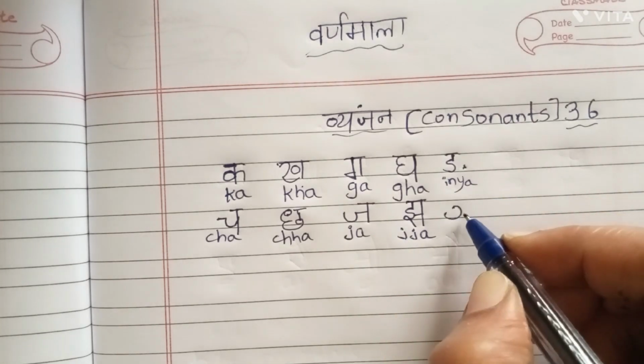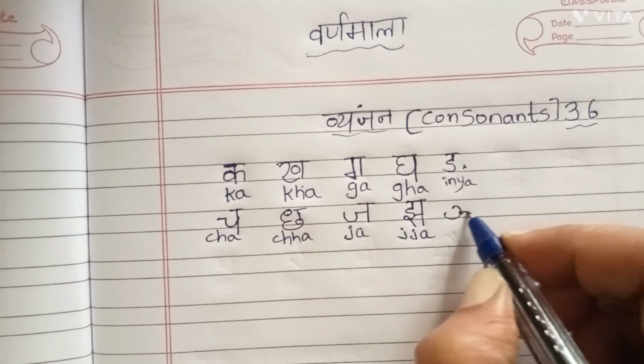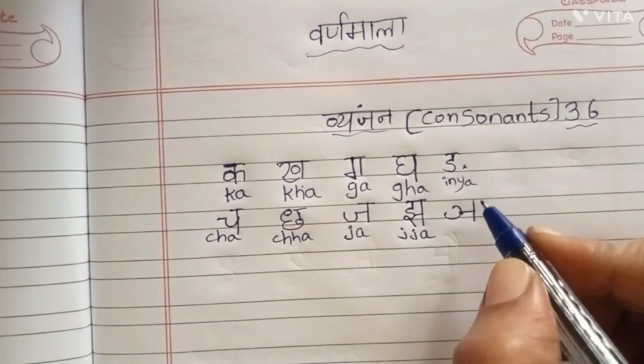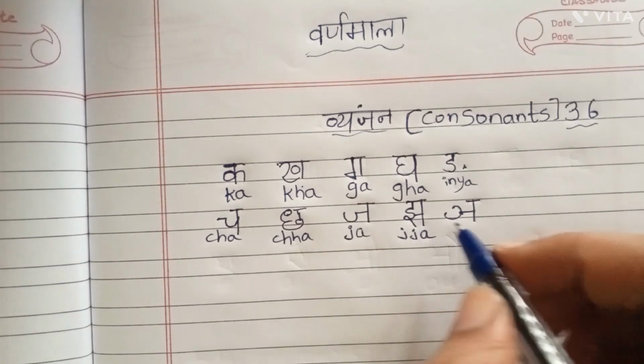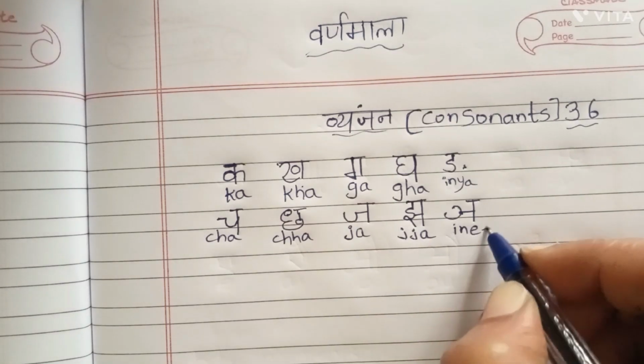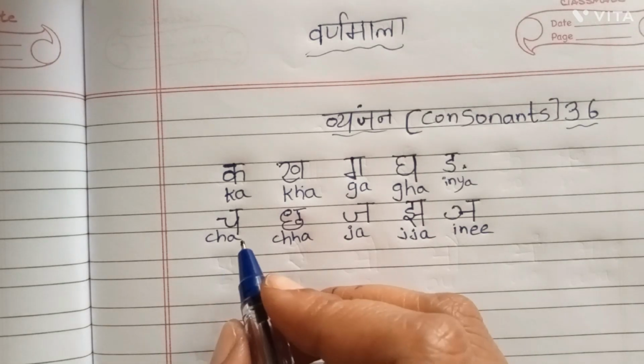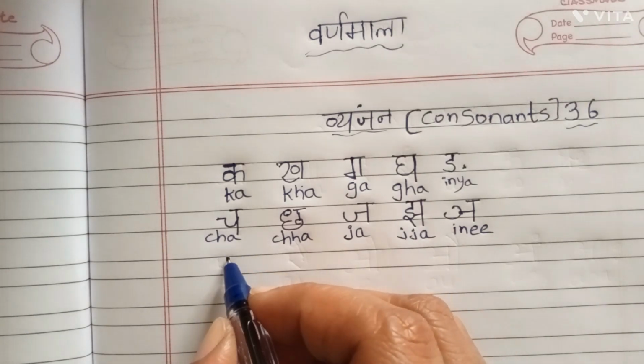Next Ini. You can write a C in reverse. Here you can write a sleeping line, and you can write one standing line. On the top you can write one sleeping line. This is Ini.